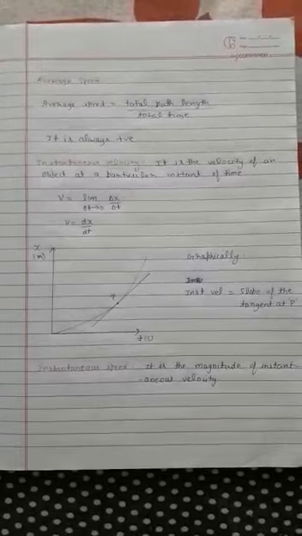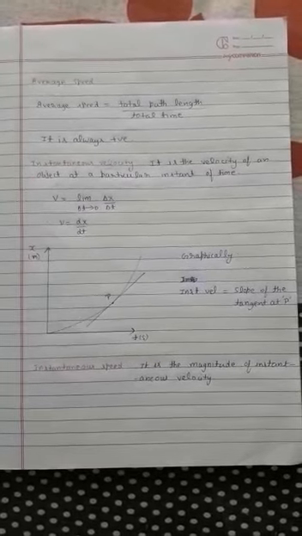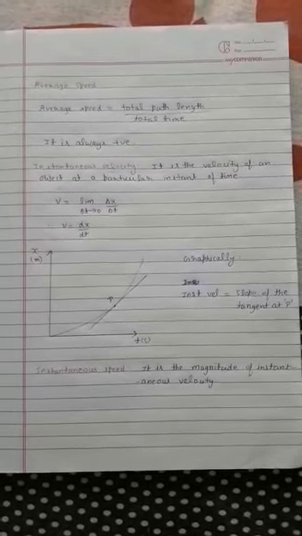Next topic is instantaneous speed. It is the magnitude of instantaneous velocity.